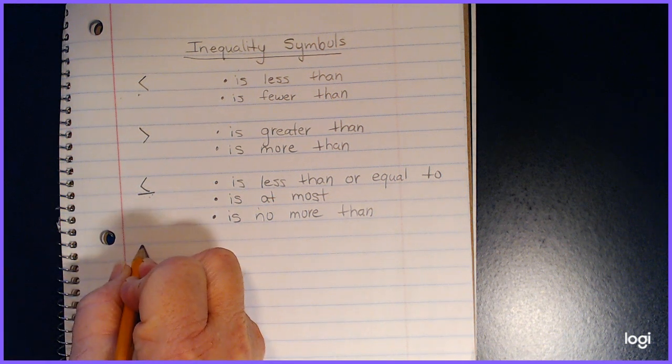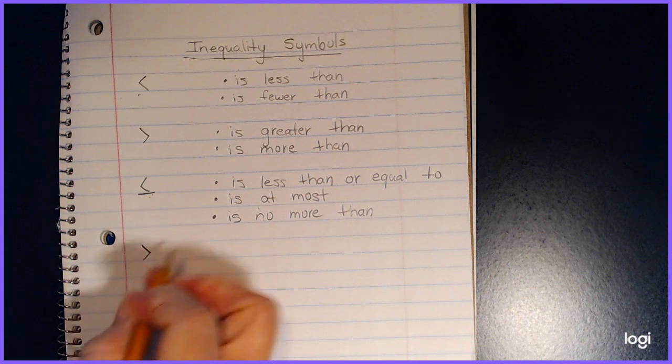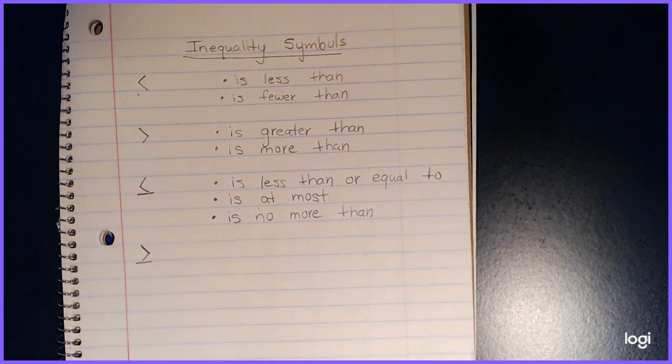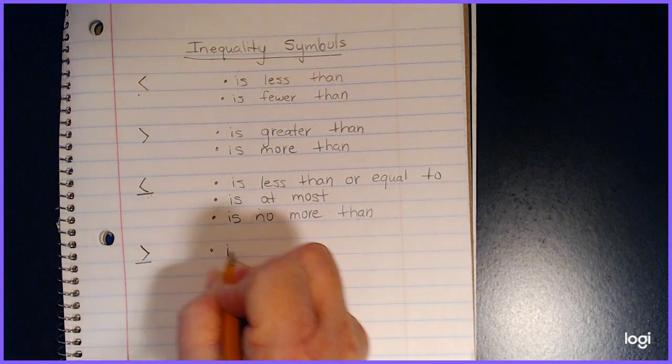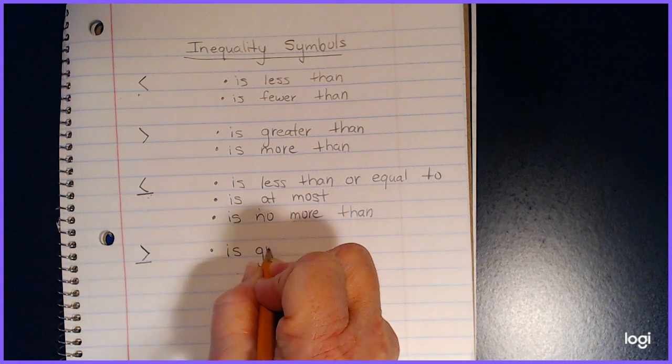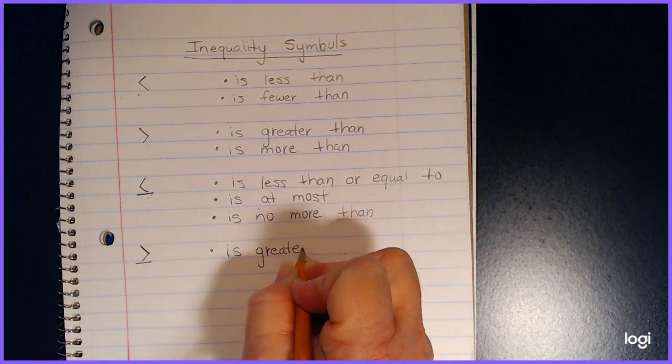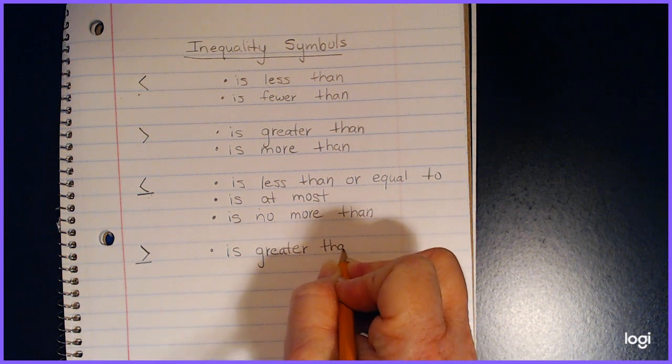The next and the last symbol is going to go the opposite direction, obviously, with that equal to line. And this is greater than or equal to.